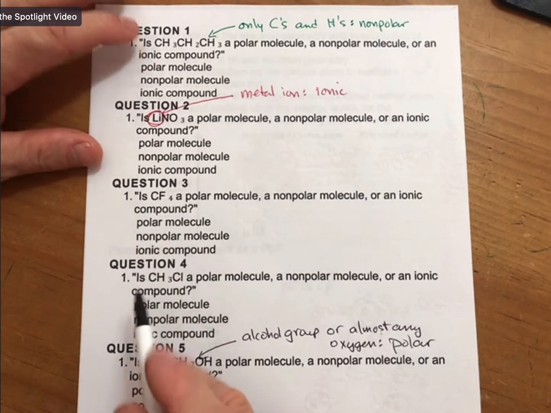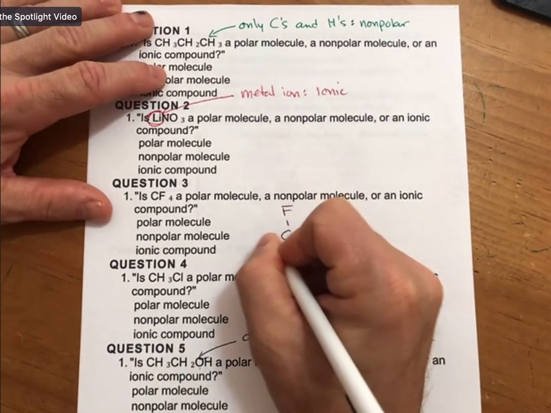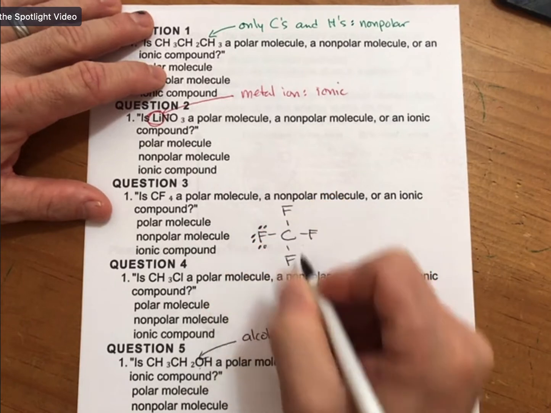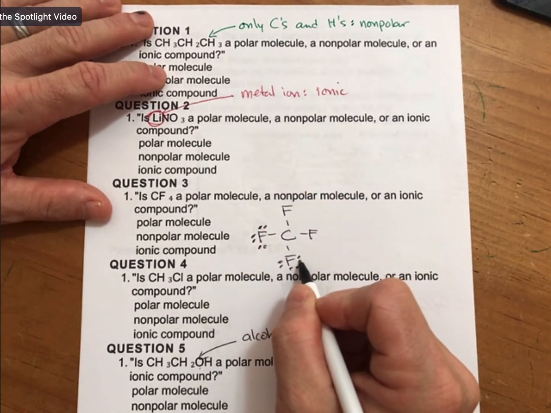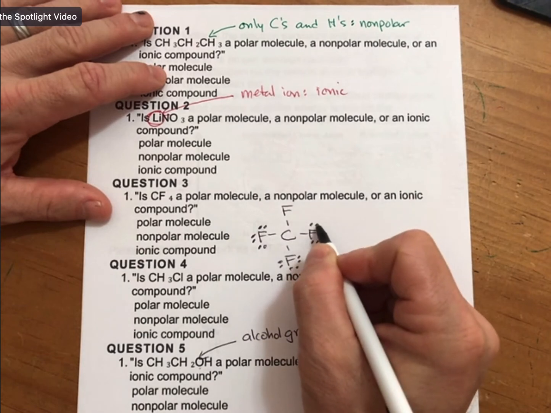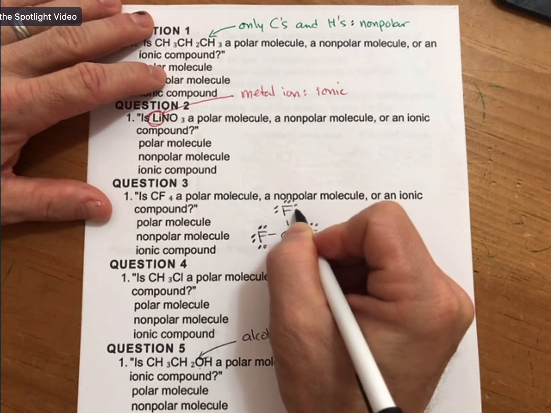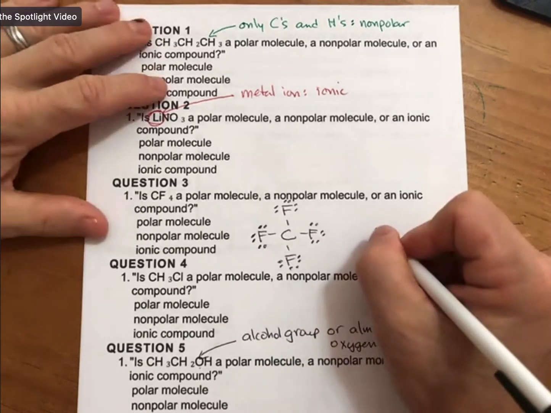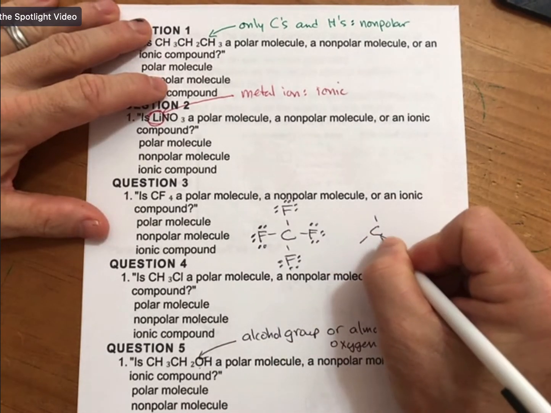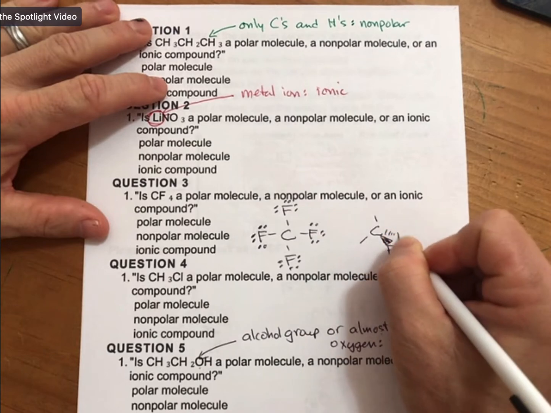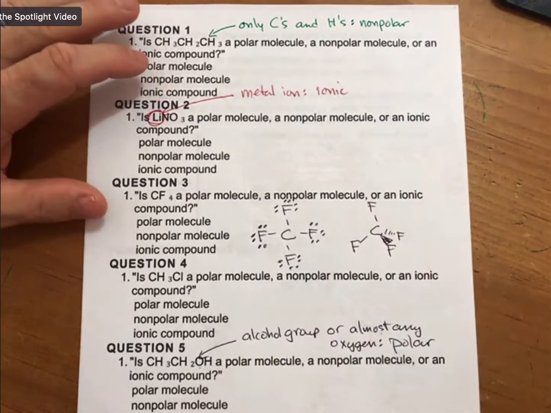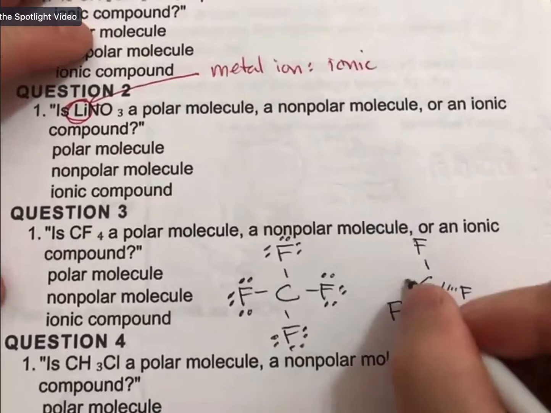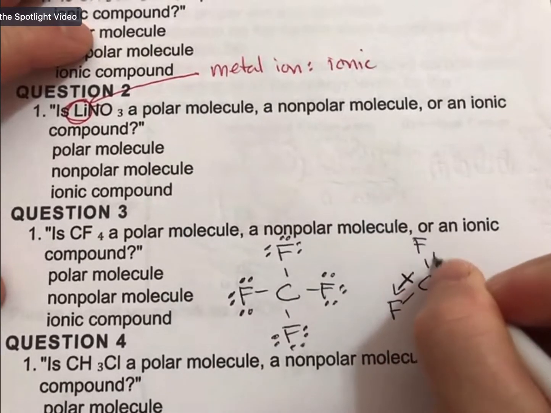Here's CF4. If we were to draw the best Lewis structure for CF4, and I'm sorry, I have to draw all my dots. Now, if we were to draw this in its shape, it would be tetrahedral. And once we've got that, we could then draw dipoles in, and the dipoles would be facing the fluorines.